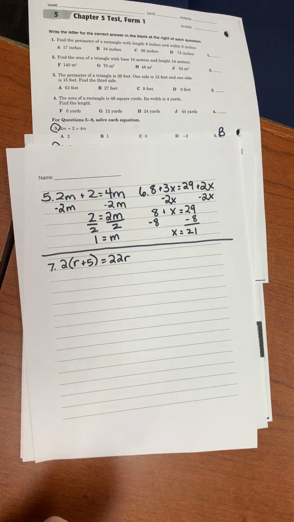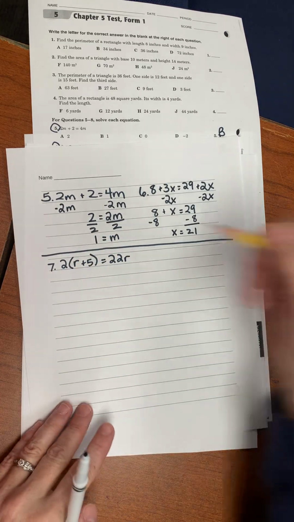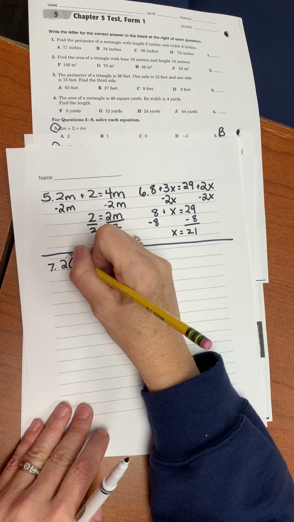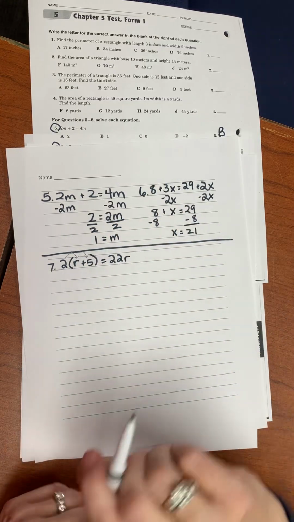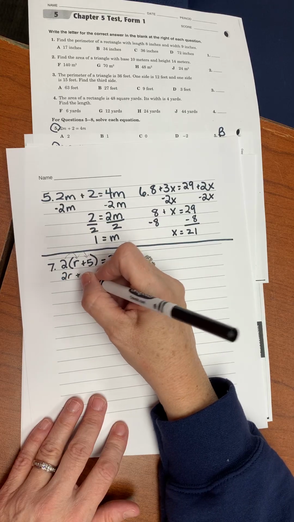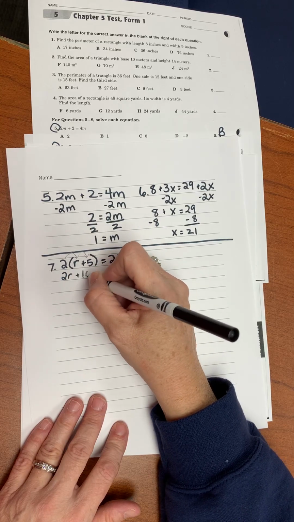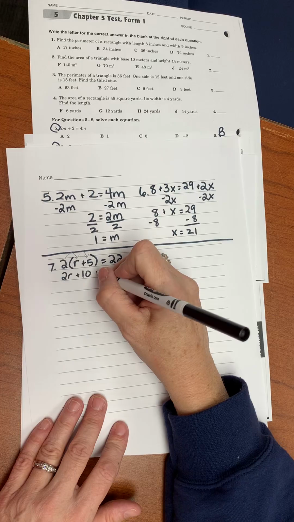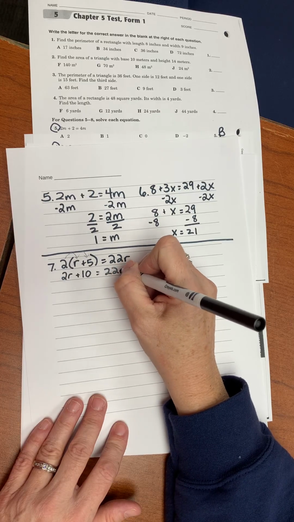I have 2, I'm going to multiply it by r and by 5. So 2 times r is 2r. 2 times 5 is 10. This is a plus 5, so it would be a plus 10, positive 5, equals 22r.